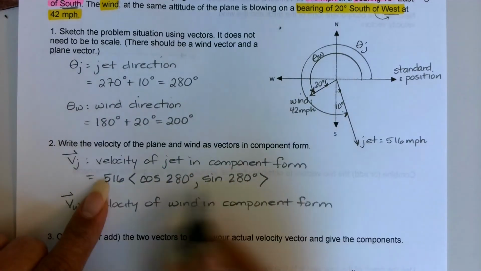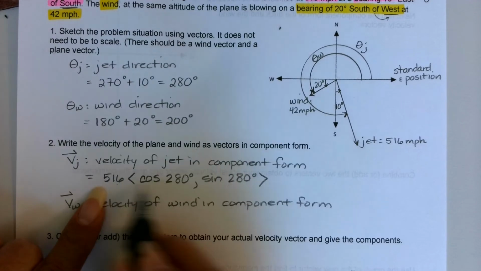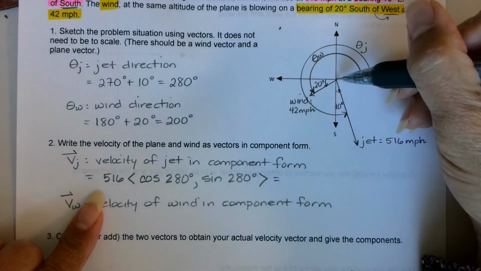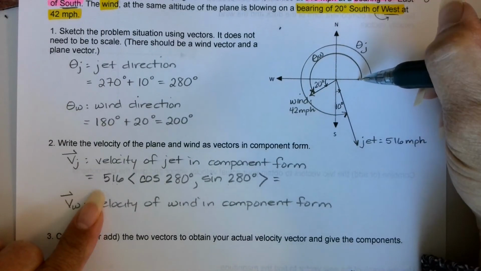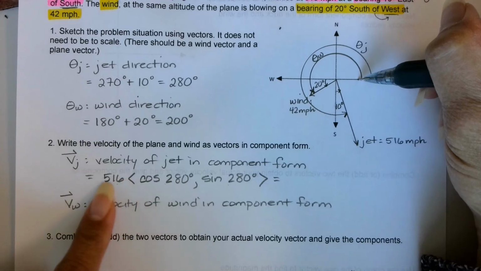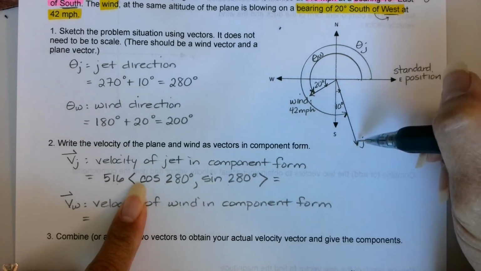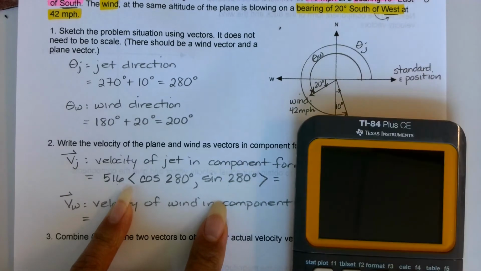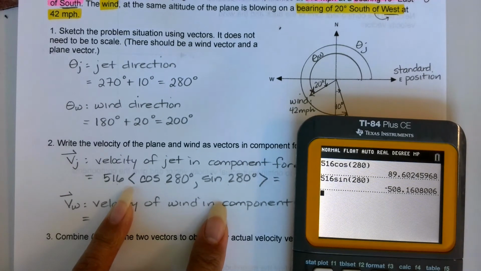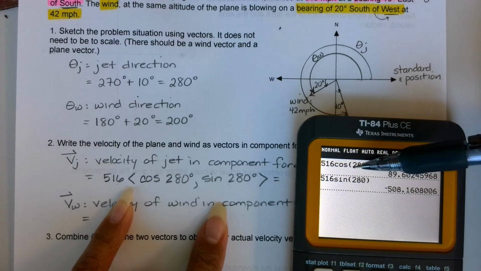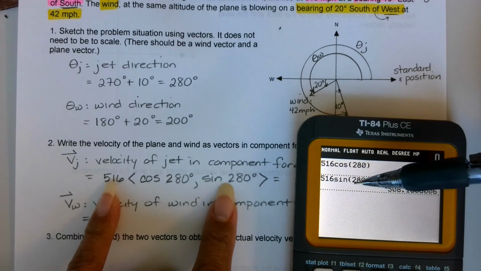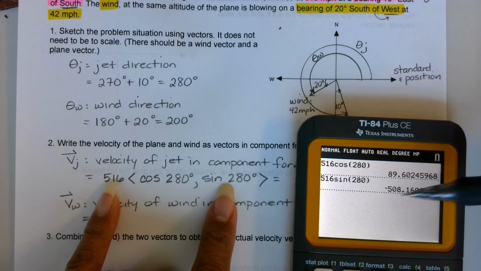So by multiplying this times this and this times this, which is scalar multiplication, you are going to get two values that give me the distance from here to here, represented by this, and then the distance from here to here represented by the combination of multiplication of these two. So let's type this out. I'm going to type them both out at one time. 516 times cosine of 280 is that. 516 times sine of 280 is going to be that. So this is my x distance and my y distance.